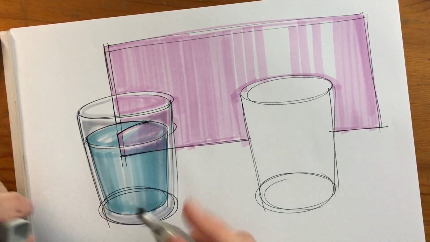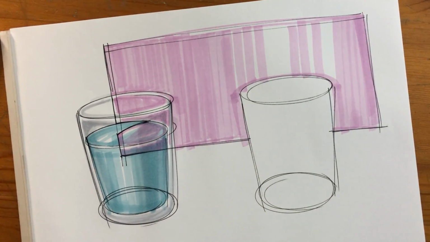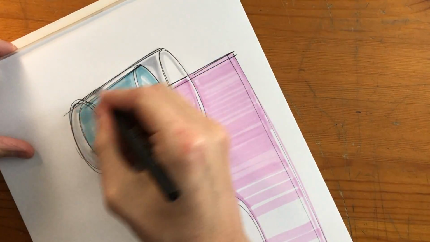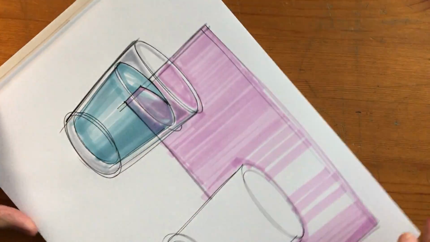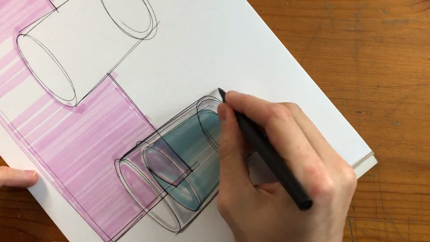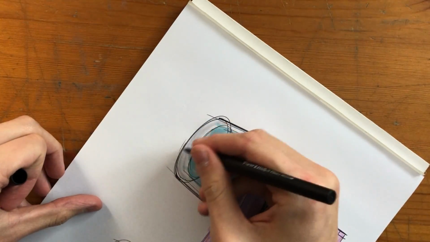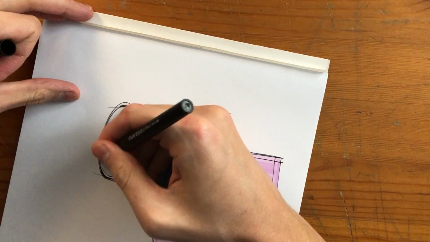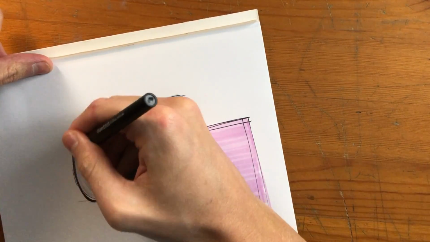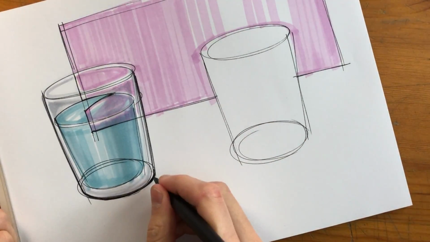Leaving white space is generally a good practice here. So there you go. I could probably bump up some of the line weight here. Looking pretty good.